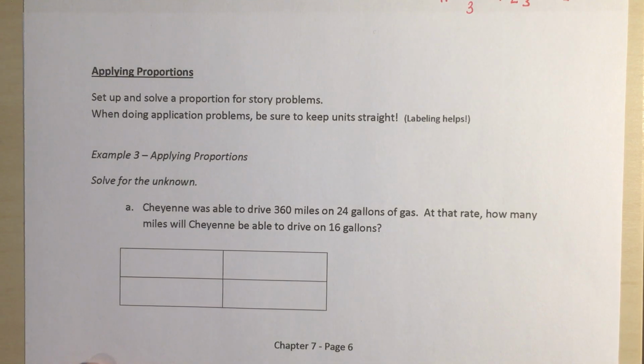We are going to finish off section 7.3 by working through some application problems. Application problems, or applying proportions, is just a fancy way of saying that we're going to work through some story problems. When we're working through these story problems, we definitely want to make sure we keep our units straight, so we want to make sure that we're labeling things correctly. And as we're going through and doing these, one way we can do this is to actually set up proportions.